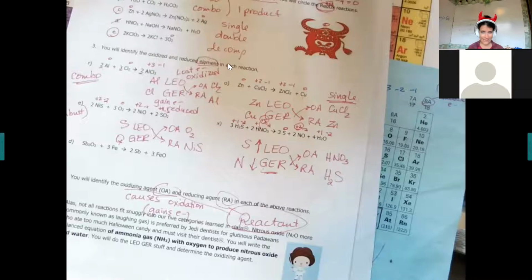I know this shows up in the 221 because my son had asked me about it. You can actually have 2 things go through oxidation, but you can never have an oxidation without a reduction. So if something's oxidized, even if 2 things are oxidized, something has to be reduced, because for something to lose electrons, something has to gain electrons. So you always have to have a Leo and a Ger.